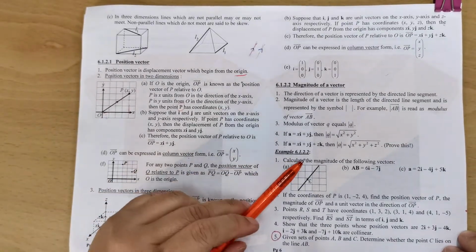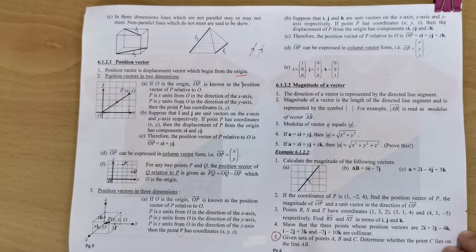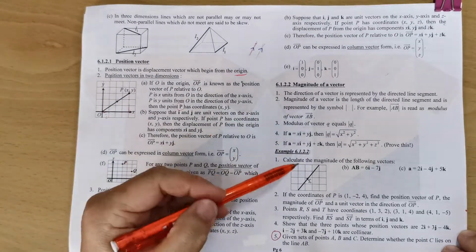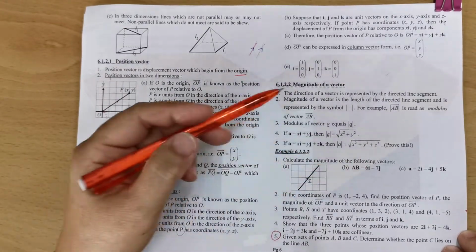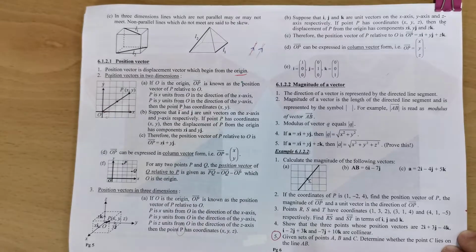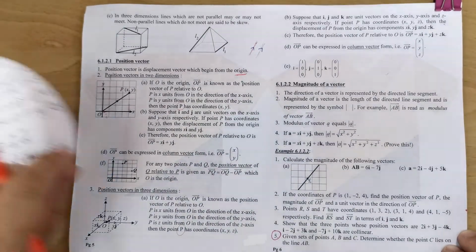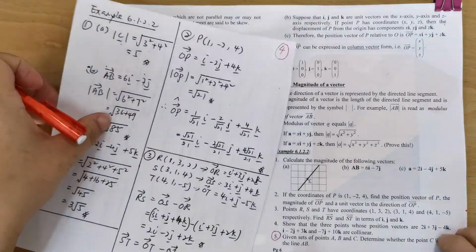Example 6.1.2.2 related to the modulus. Alright, so the first question. Calculate the magnitude of the following vectors. So three questions. Alright, so question A, very simple. Can you see? Okay, we do it here.